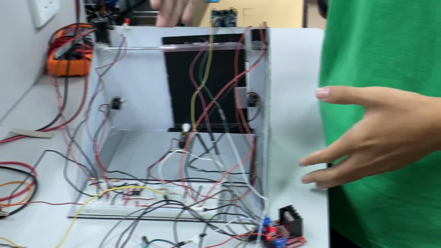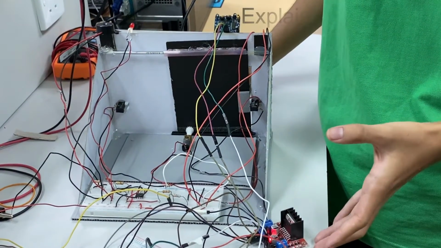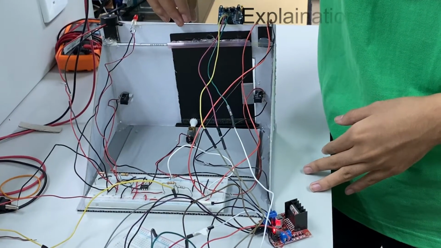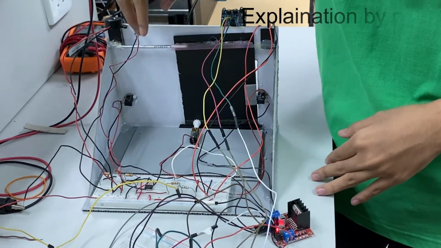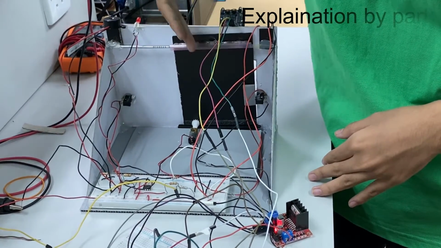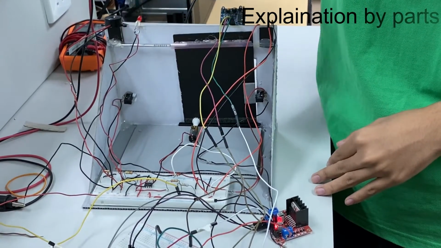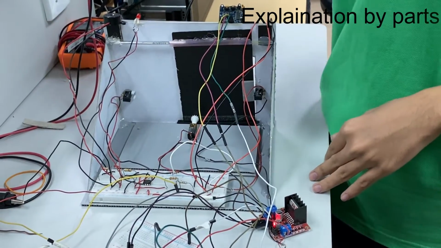Now we'll go to the inner workings of our mini project. This is the motor driver. It functions to drive the motor, and this is the motor. It functions to open the door by spinning either clockwise or counterclockwise. And these two are the cut-off switches. If the door hits either of the switches, the circuit will cut off and the motor will stop spinning.